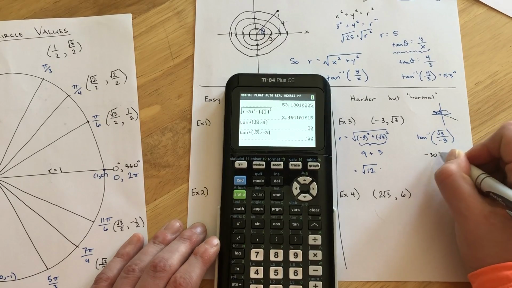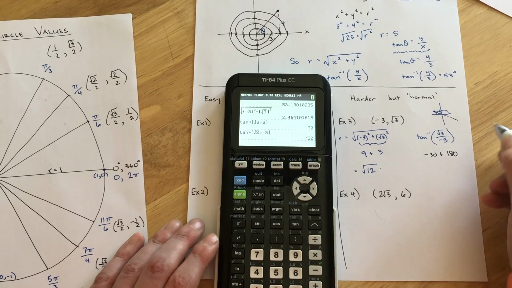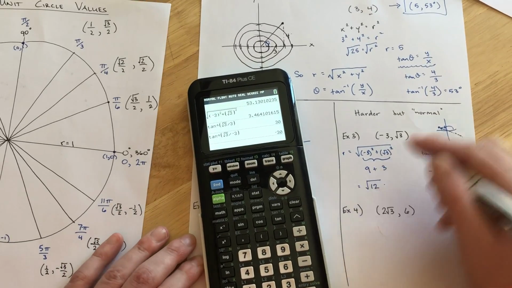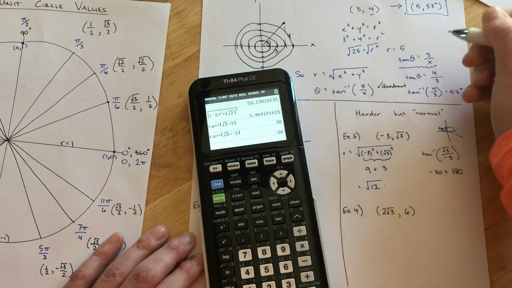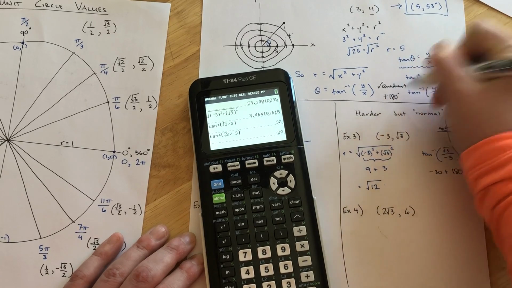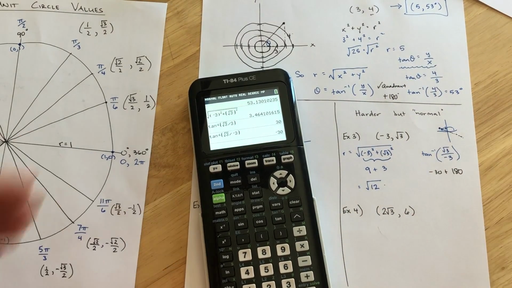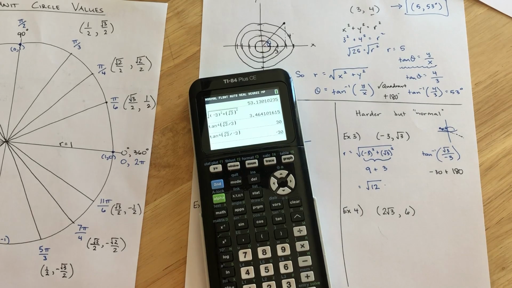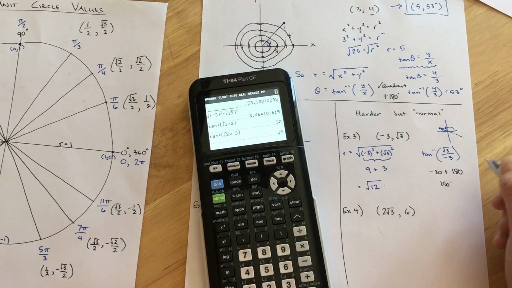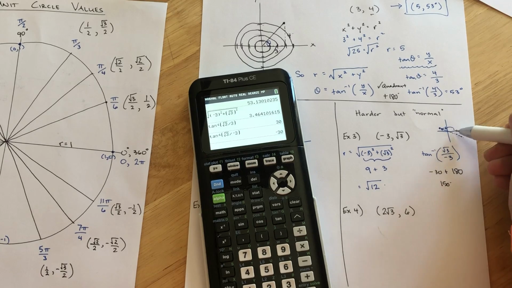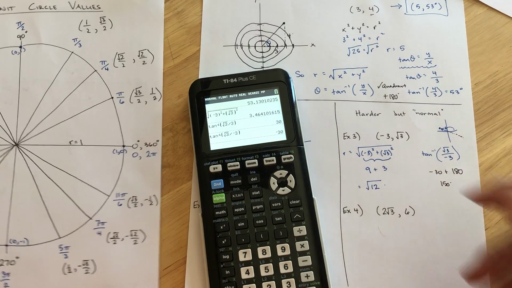So I'm going to take that -30 plus 180. So that's the thing to watch out for on this formula. We have to check the quadrant that we're in, because if it's wrong, we need to add 180 degrees to get onto the other side of our circle. So -30 plus 180 is 150 degrees. And hey, that's correct. That's in the correct quadrant.